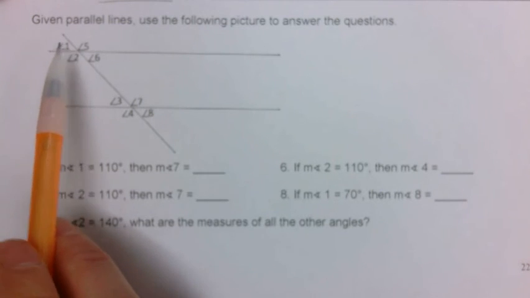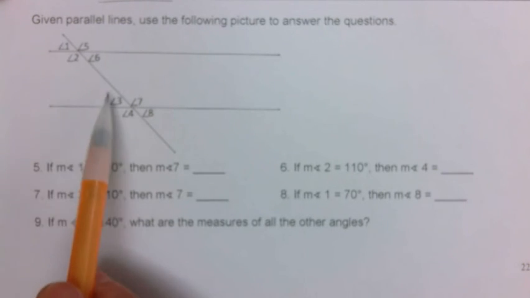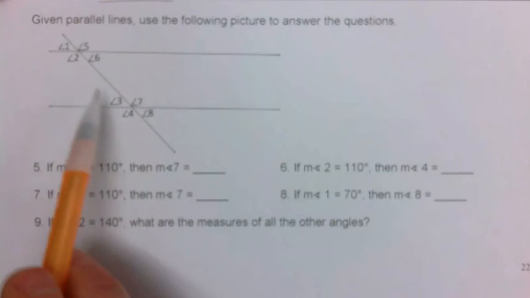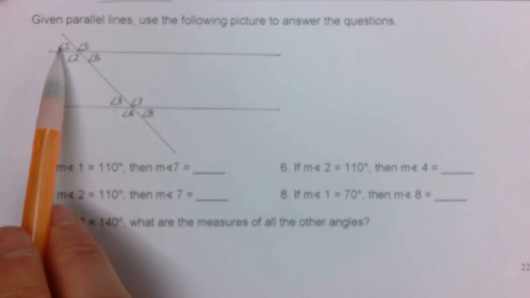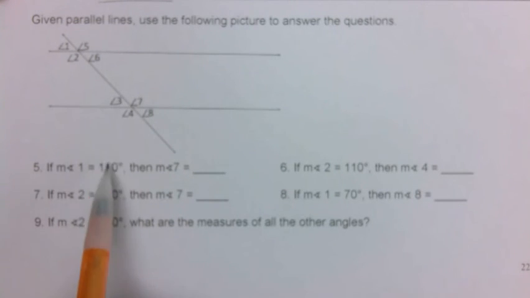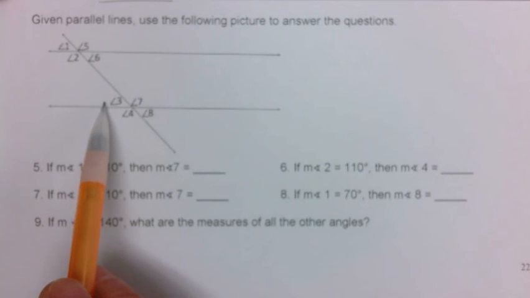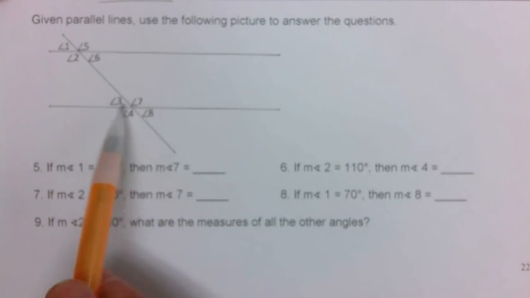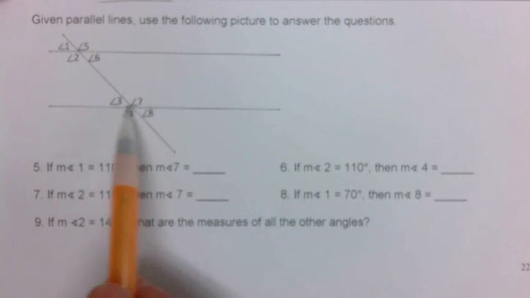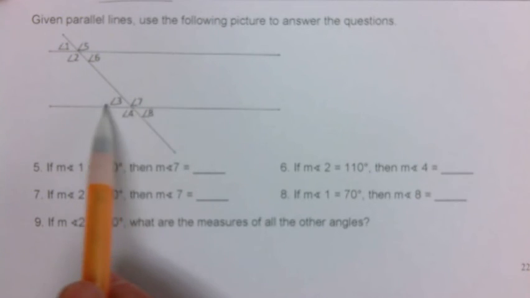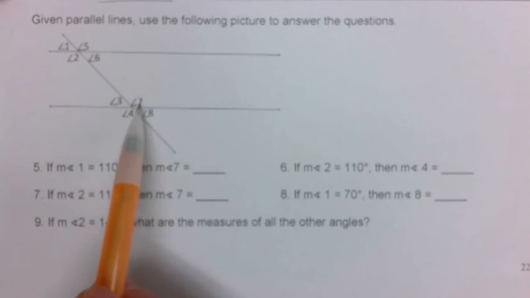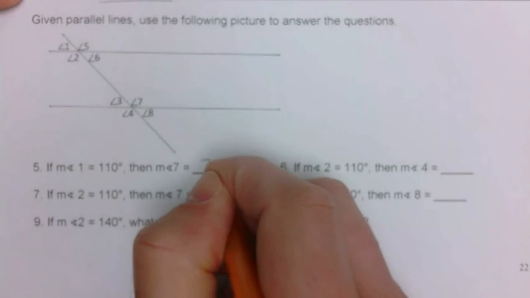Angle 1 would be congruent to angle 3 because they are corresponding angles. Okay, so if angle 1 is 110, then angle 3 is also 110. And then angle 3 and 7 are supplementary angles, meaning that they add up to 180 degrees. So if angle 3 is 110 degrees, that means that angle 7 must be 70 degrees.